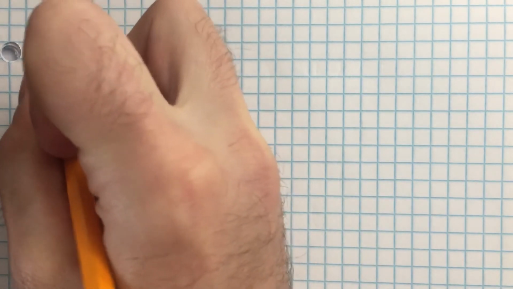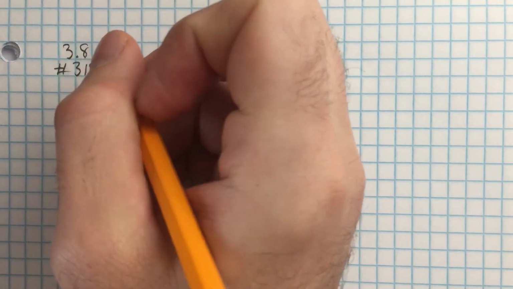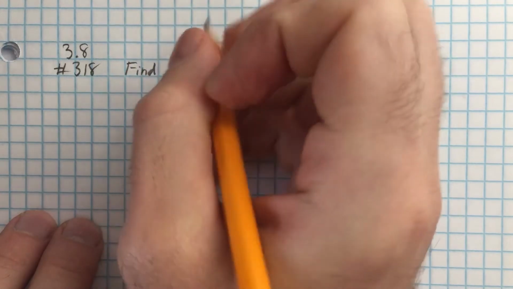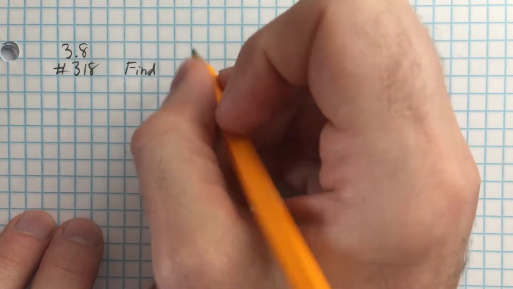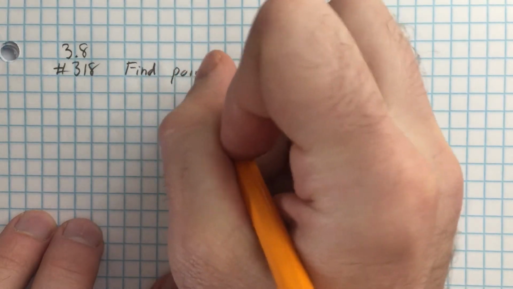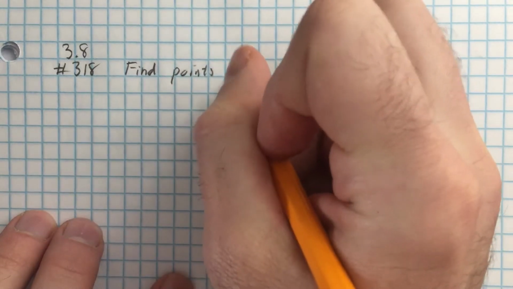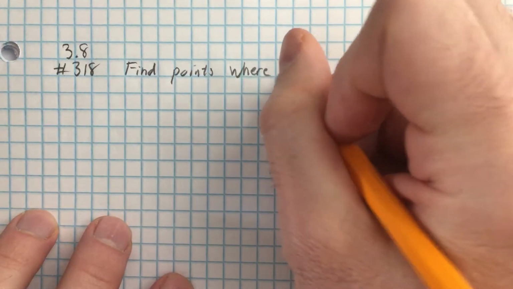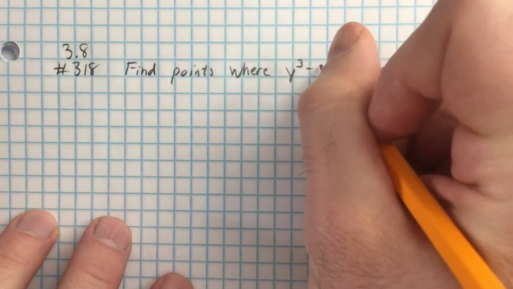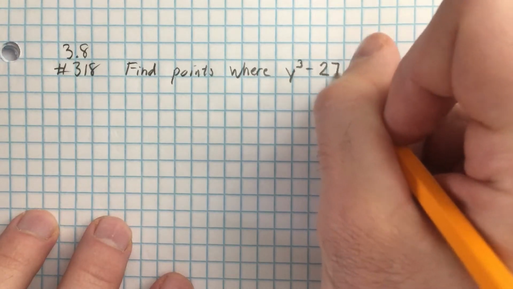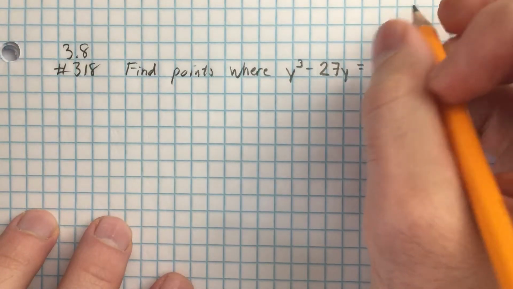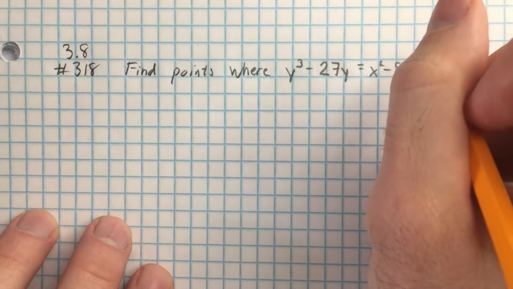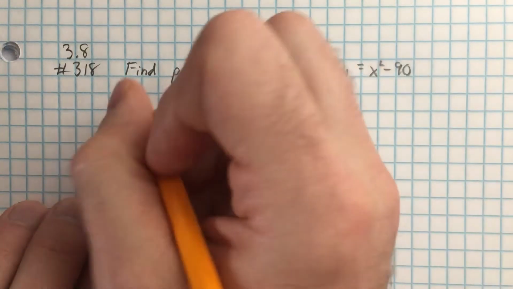3.8, number 318. Find the points where this particular curve, y cubed minus 27y equals x squared minus 90, has vertical tangents.